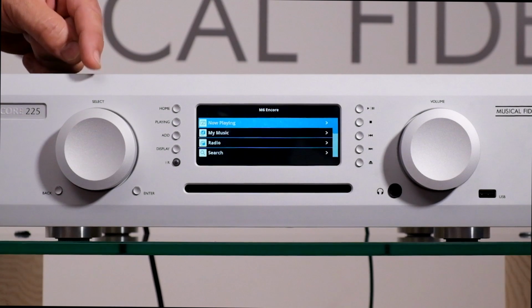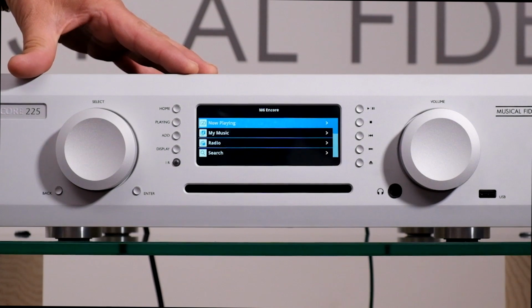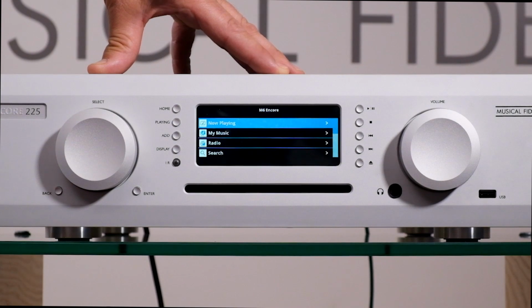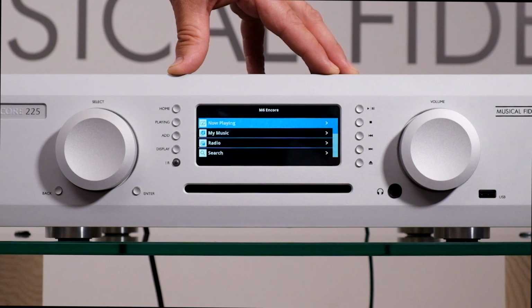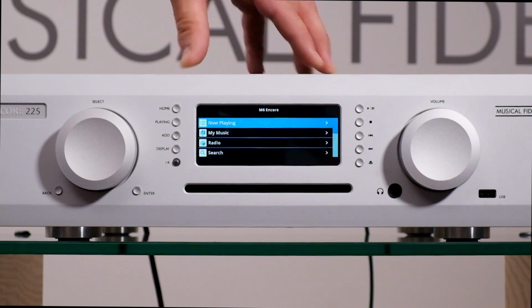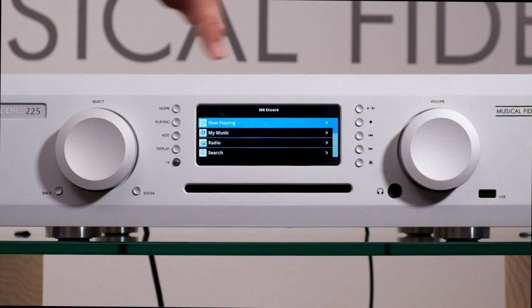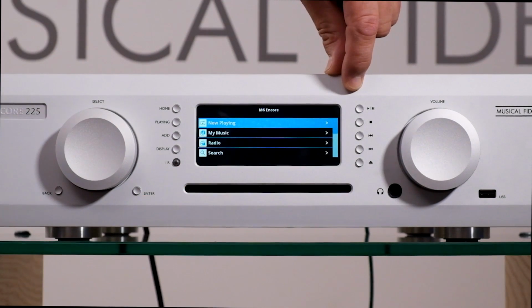I then have a selector dial, and this control, along with the enter button and the back button, enables me to fully navigate my music library and full operation of the system itself. In the middle of the front panel we have a full high definition colour display, which gives us full information about what the system is doing and the status of the system. We have 4 fixed control buttons. These allow us to do certain active features within the system. And because the system has also got a built-in CD player, we have got simple CD navigation controls as well.